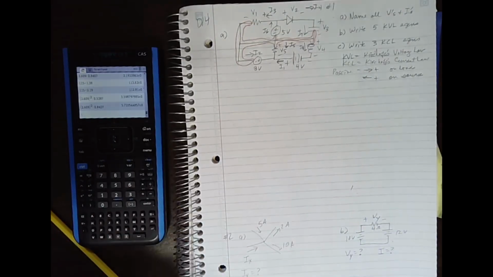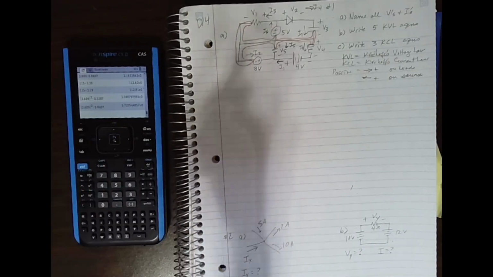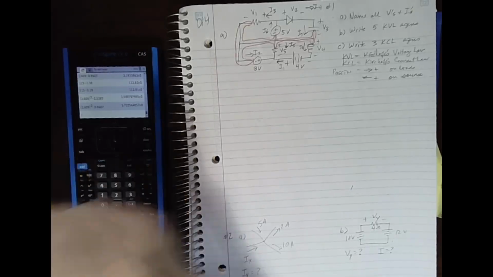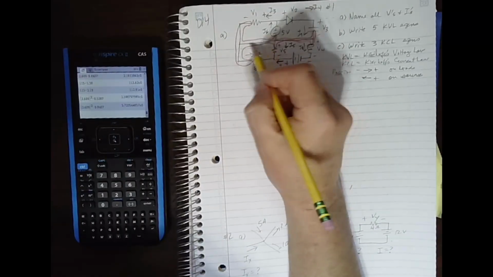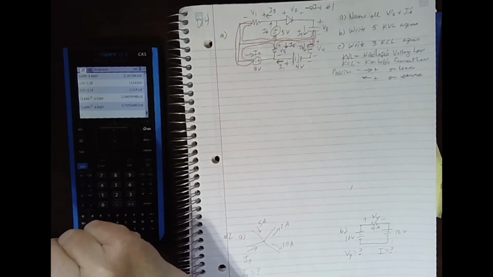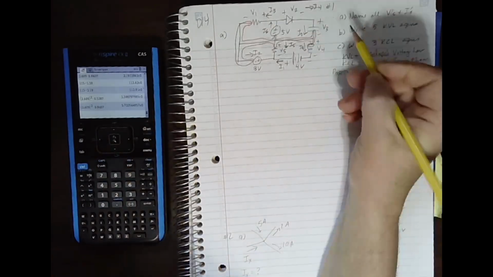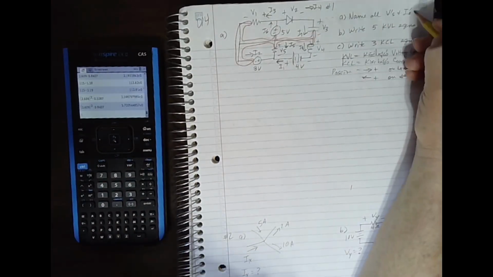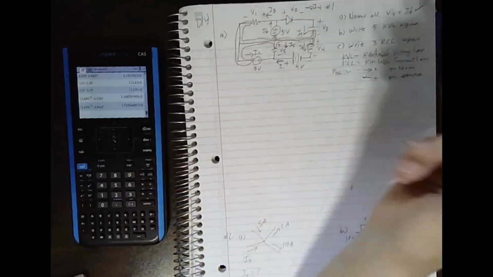So we don't tend to break up the current inside of nodes. Although we could, if we wanted to know the current in this piece, if it was actual separate wires. But as far as the circuit works and as far as solving the circuit, it's an extra thing. So we don't really want to do that. So we've named all the currents and voltages, and a little extra actually.